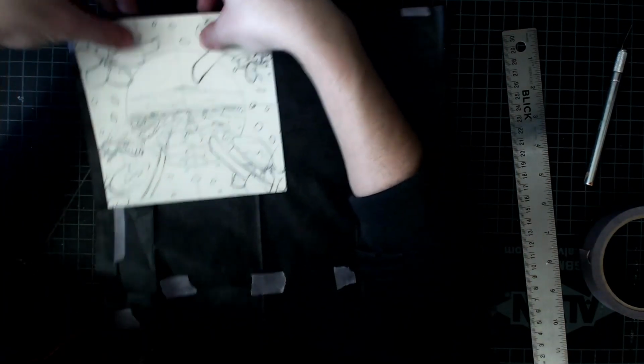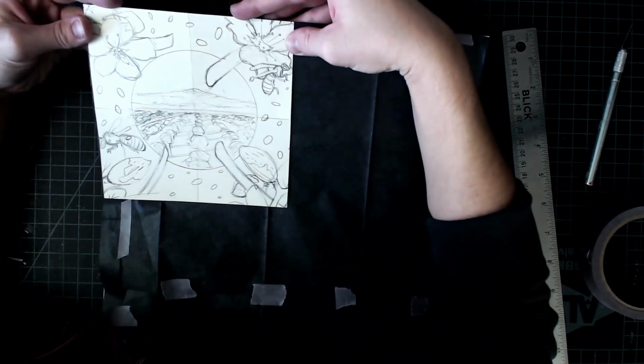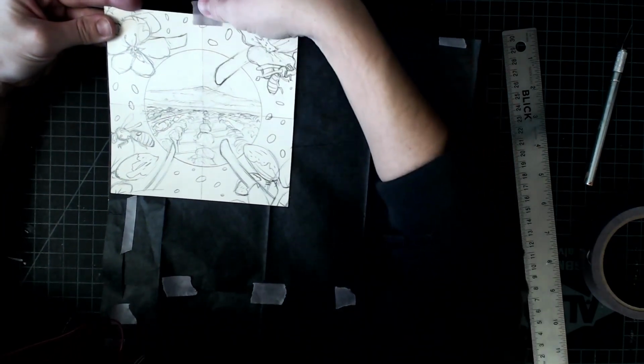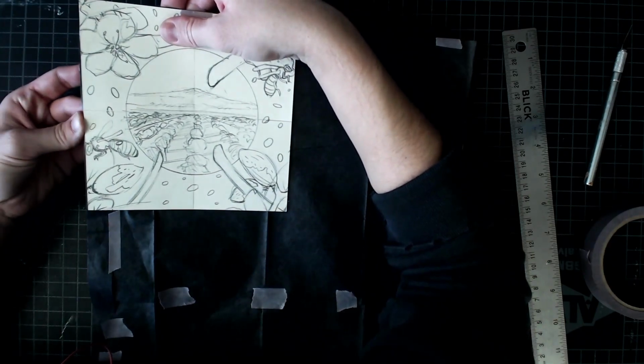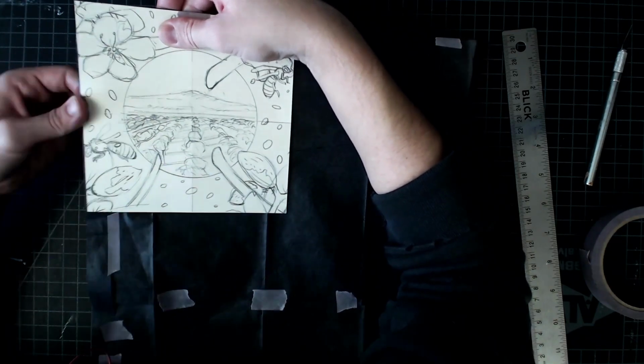So what I'm going to do is I'm going to essentially tape some of this down. I'm going to take my tape up here, and I'm going to butt this right up to the edge of my paper. And I'm just going to essentially fold it over. Same here. I'm going to fold it right over. So that way I can have a really nice, clear, definitive mark.